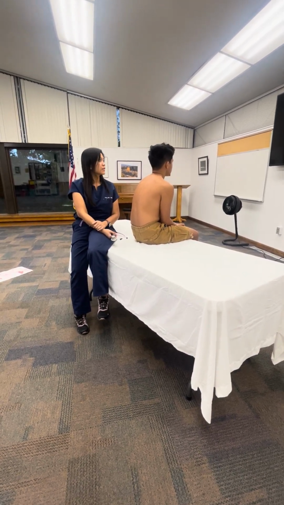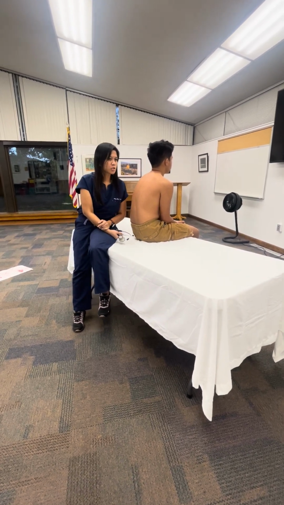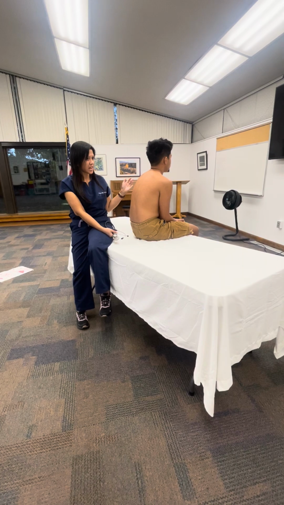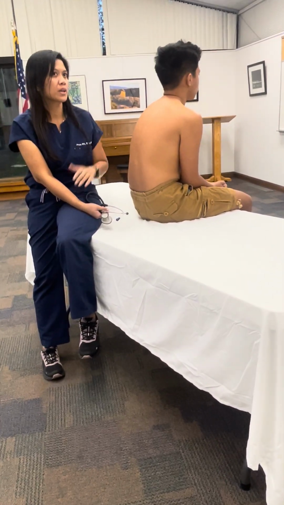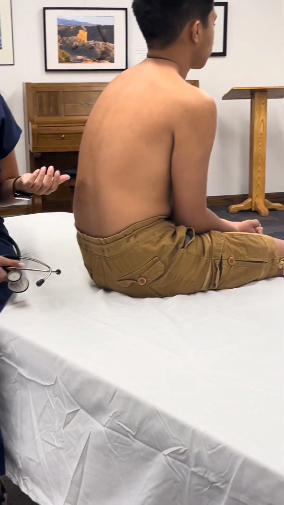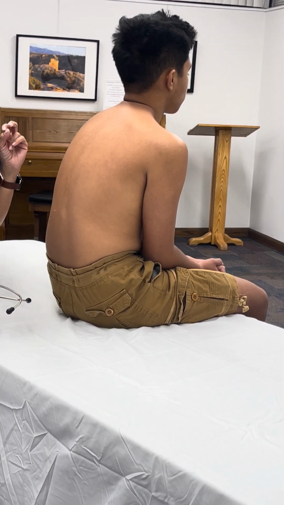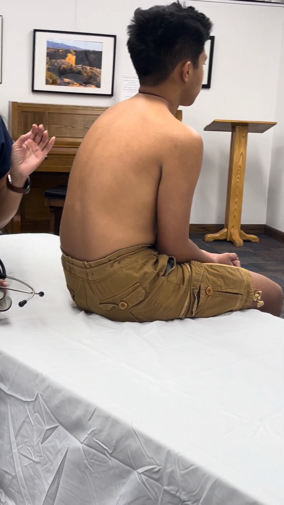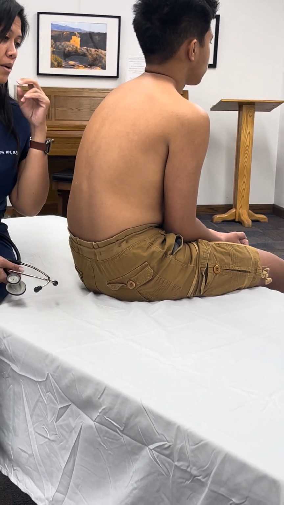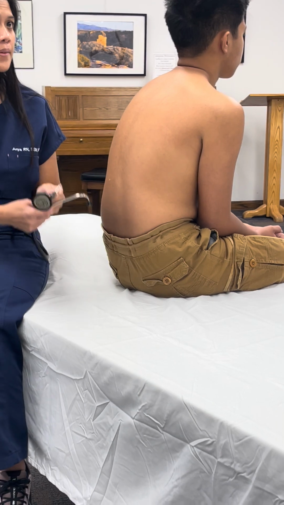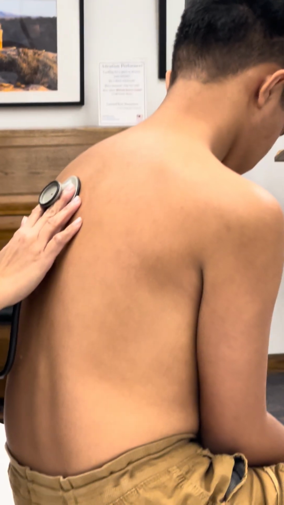So another one of the tests is what we call whispered pectoriloquy. Here I will have Kai say 99 in a whisper. So Kai, every time I place my stethoscope on your chest, I want you to whisper 99. I will do it the same as what I did in the first test. I'll do it clockwise, okay? Sit up.